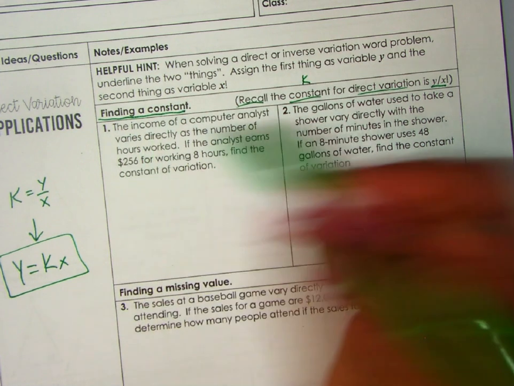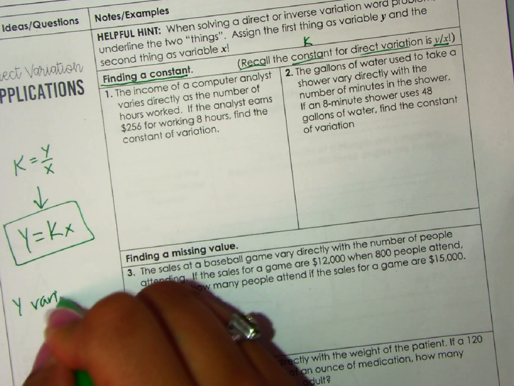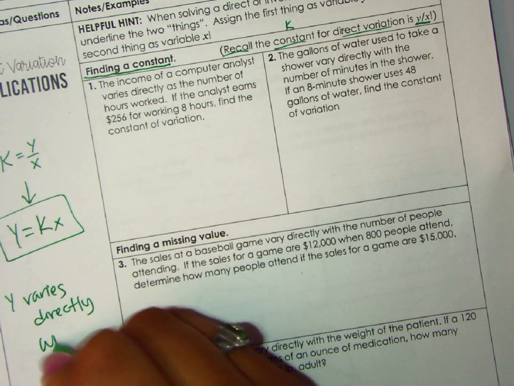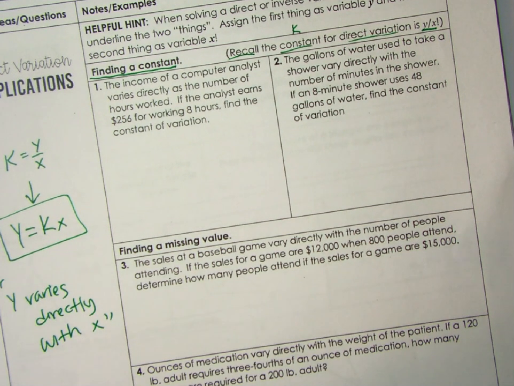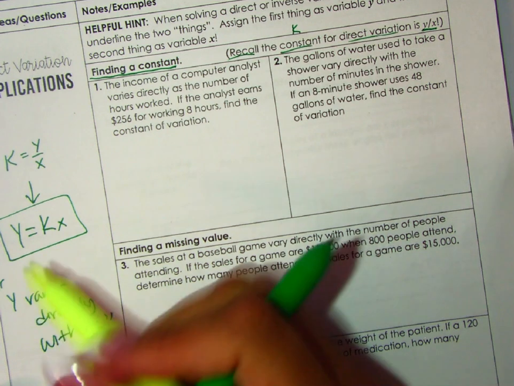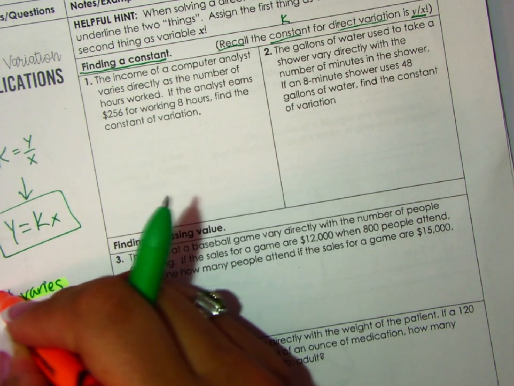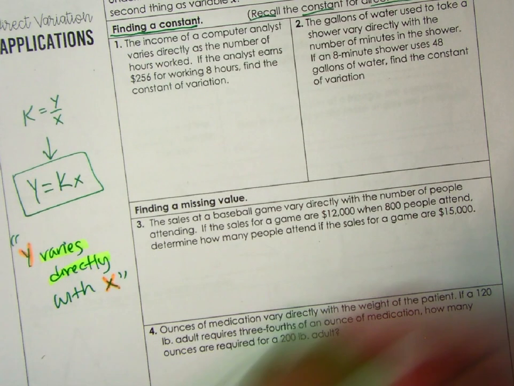As you read, you need to look for the phrase "y varies directly with x." That way you remember that anytime you identify the words "varies directly" or "related proportionally," you have your y and your x right before that and right after that. So let's look at this first example.